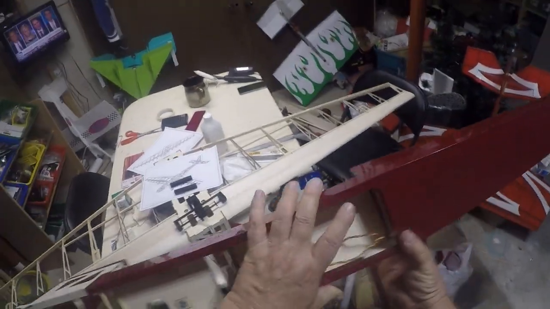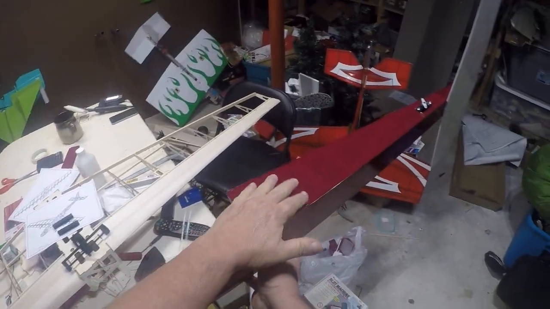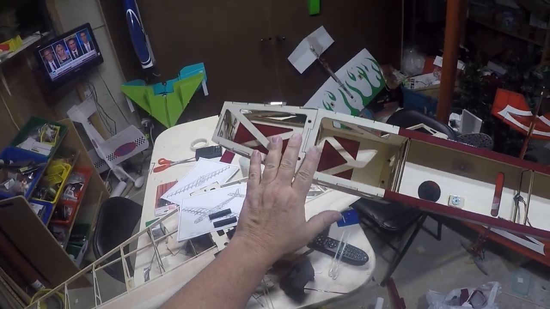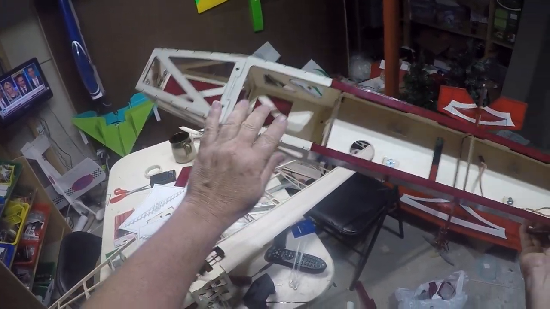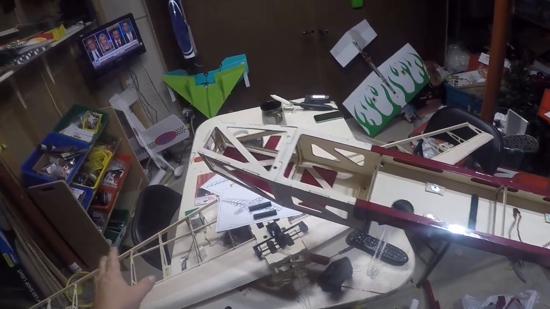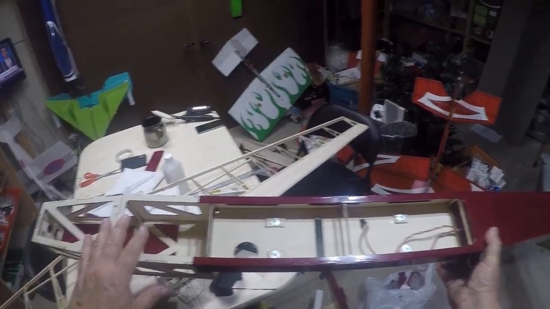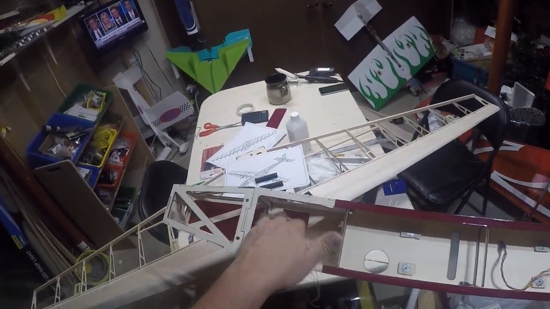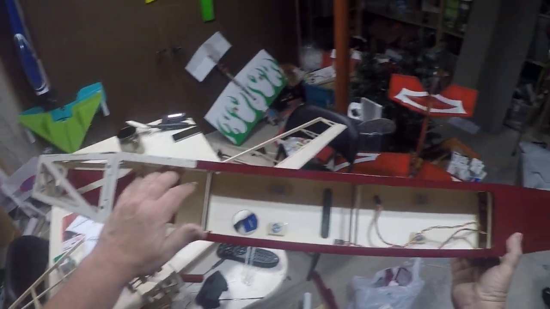Got quite a bit done. Spent most of yesterday covering the fuselage. Left this open for the battery because I want to make sure that I can put the whole plane together first as best I can: motor, speed control, camera mount, get an idea where the CG is, and then decide where to locate the battery, because the battery is going to be ballast.